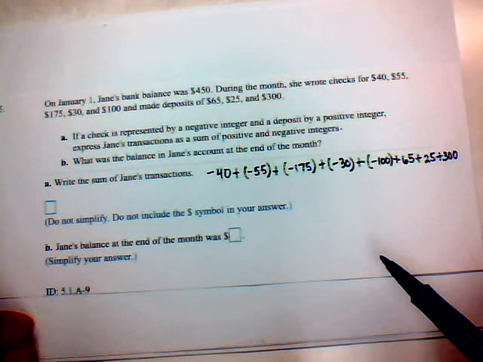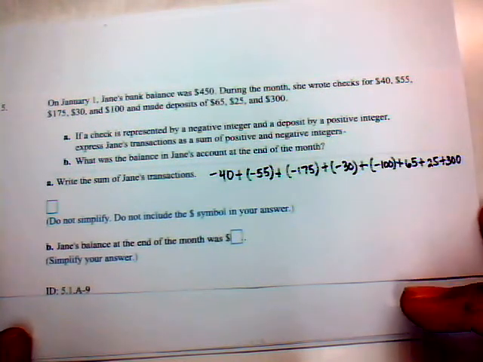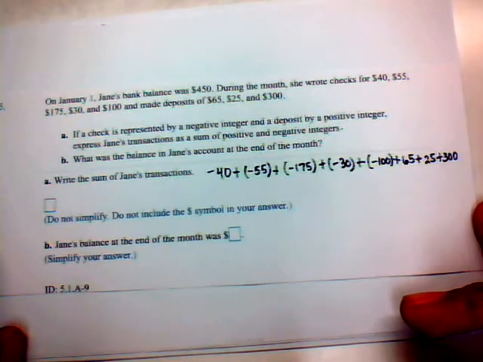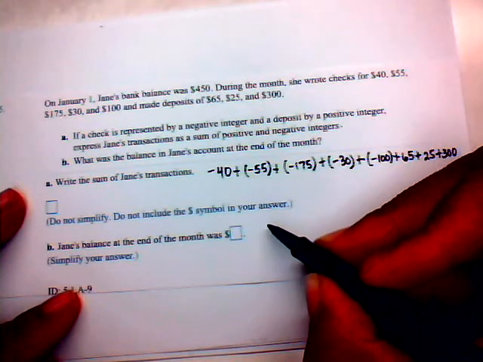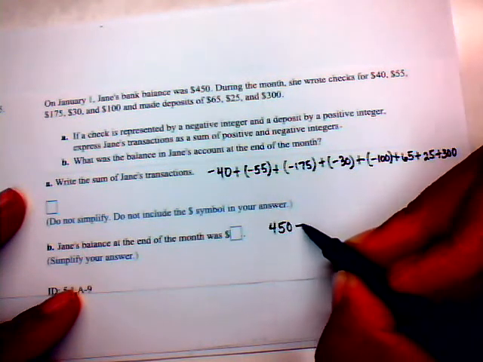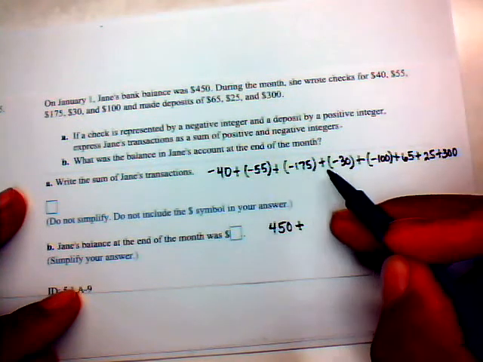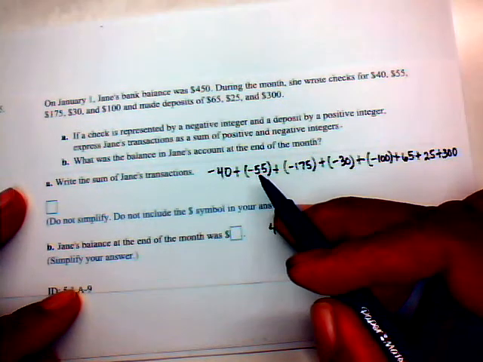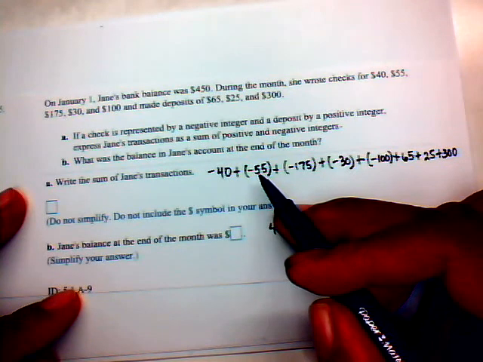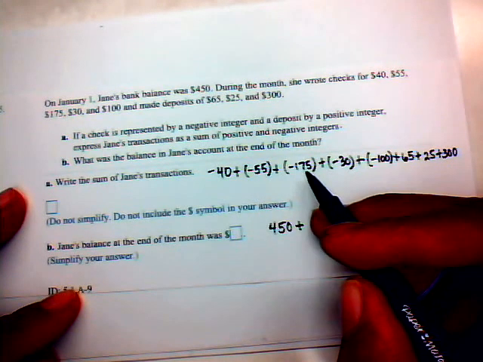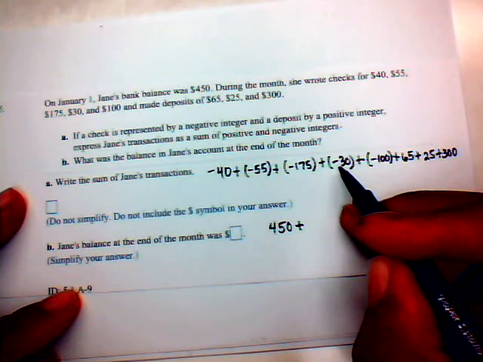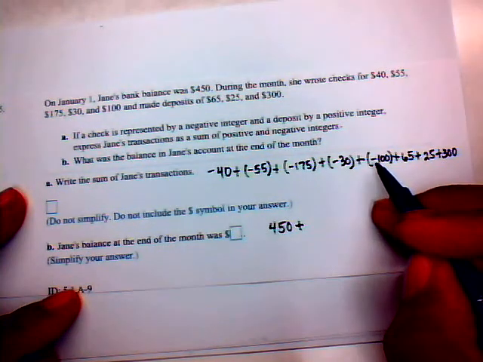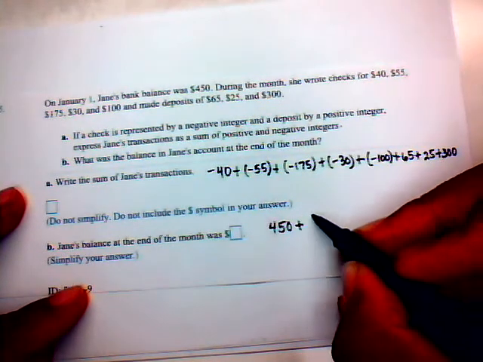Now in part B, what was the balance in Jane's account at the end of the month? Okay, so now we've got this to deal with. Her bank balance was $450 plus, I'm going to add all the negatives, which is all the checks. 40 plus 55, that's 95. 95 plus 175 is negative 270. Negative 270 plus 30 is negative 300. Negative 300 plus negative 100 is negative $400.